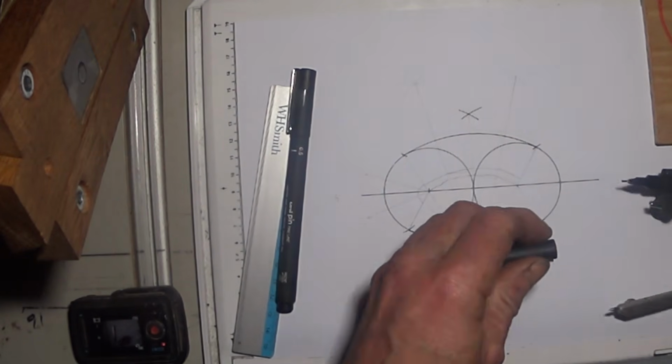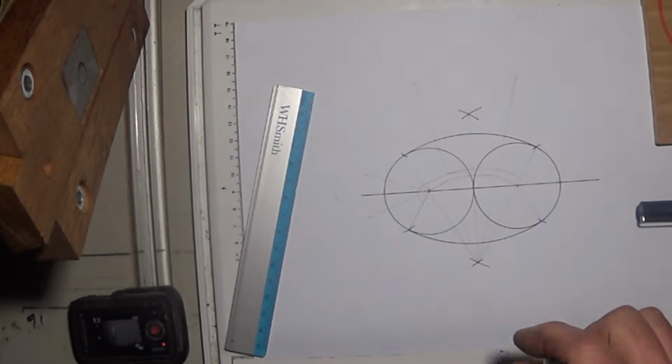So let me just put that lid on. Don't like my pens drying out, I like them to last. They're not cheap.